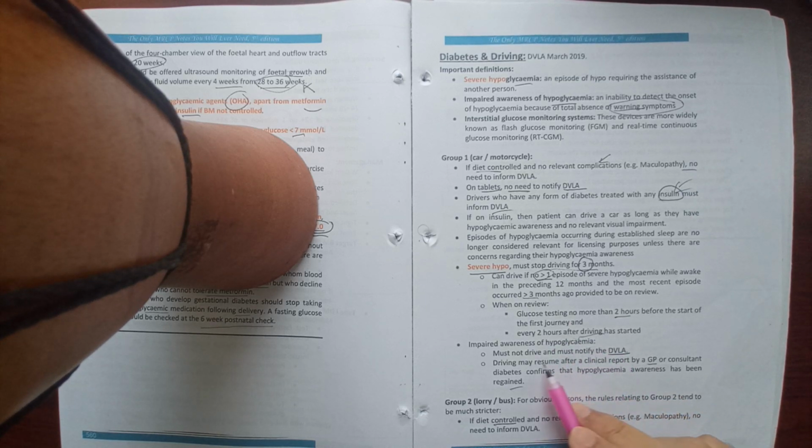Impaired awareness of hypoglycemia: must not drive, something important, and notify the DVLA. Driving may resume after a clinical report by a GP or consultant diabetes specialist confirms that hypoglycemia awareness has been regained. Then only can you drive.